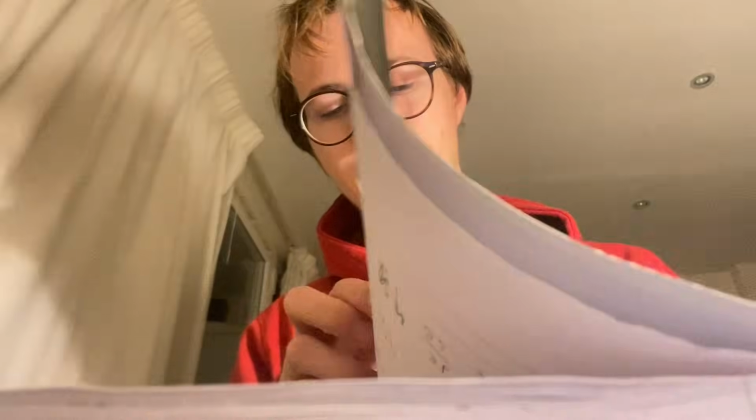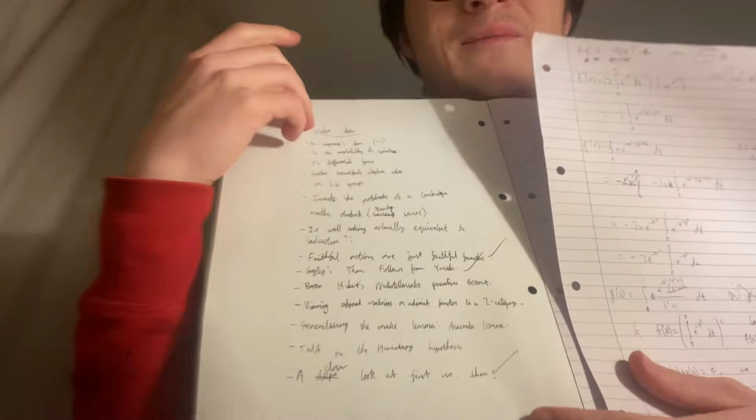So yeah. In this notebook, first things first, something that you Gregorious maths fans might find interesting. I have started this book with a list of video ideas, and on this list we have some that I have done. Cayley's theorem follows from Yoneda. I did that. Faithful actions are just faithful functors. I did that. Inside the notebooks of a Cambridge math student. You're currently watching that. A deeper look at the first isomorphism theorem. I did that in my advent calendar.